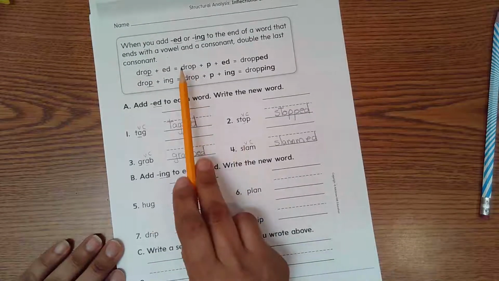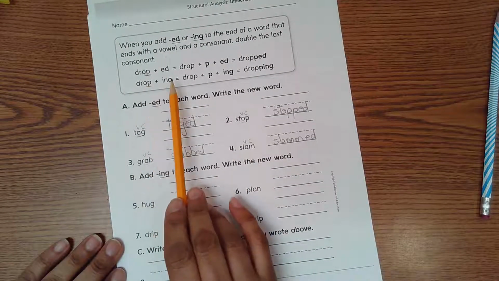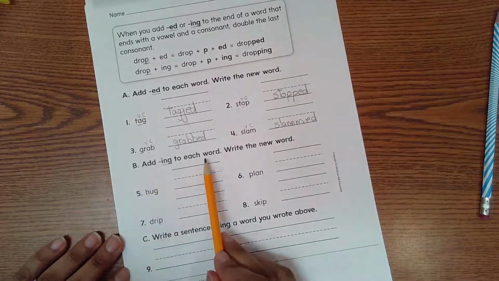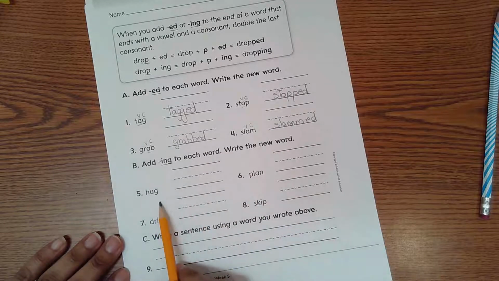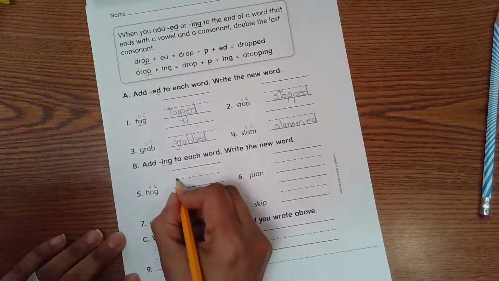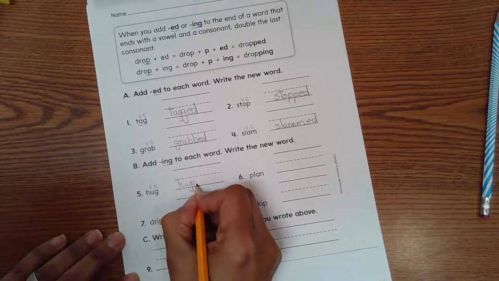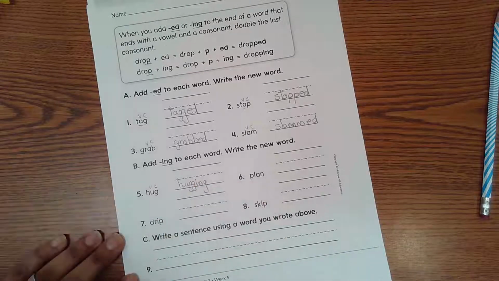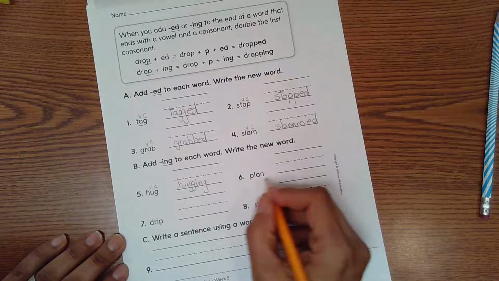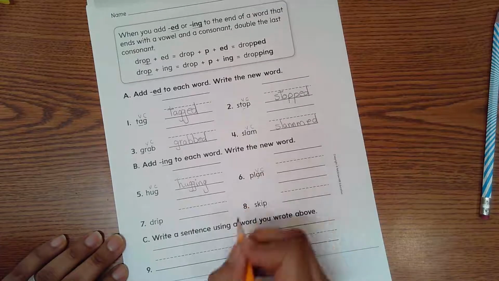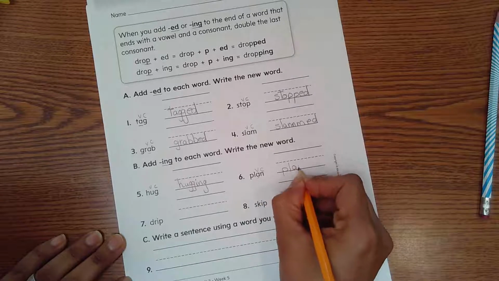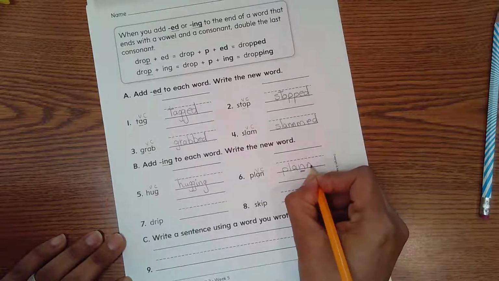All right, let's add ing. The rules are still the same. Vowel and consonant, double the consonant, and then add the ing. Add ing to each word. Write the new word. Hug, hugging. Vowel and consonant, so I'm going to double my consonant and add my ing. Now let's go for plan. Plan, vowel, consonant. So planning, double your consonant and then add your ing.